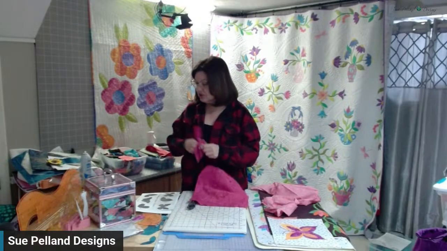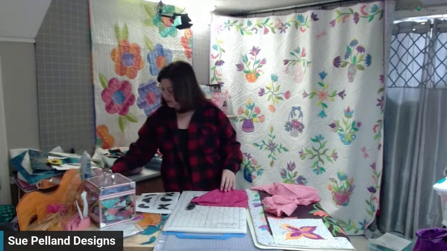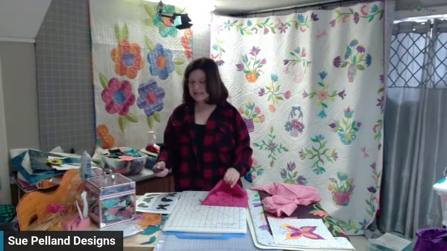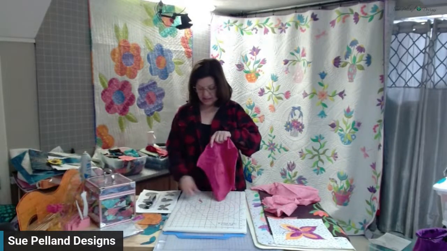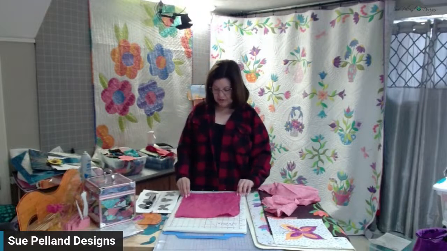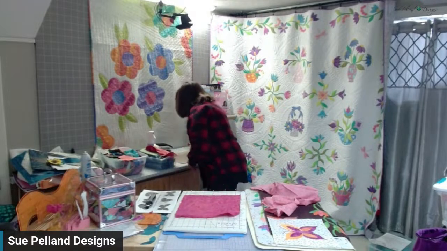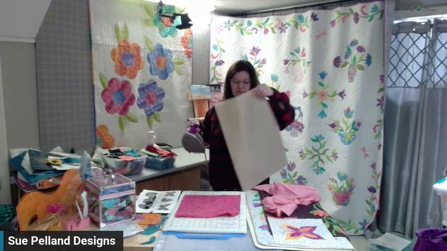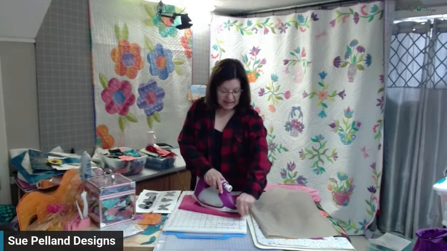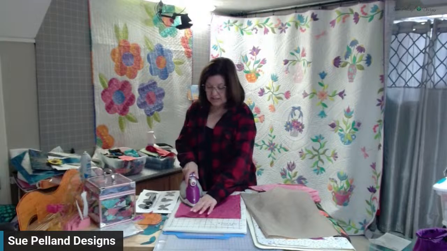And I've got some parchment paper here where I can show you how you can use that parchment paper instead of the applique pressing sheet. But I really prefer using the applique pressing sheet for a whole bunch of reasons. First, it has a non-stick surface that lasts for years and years to come.